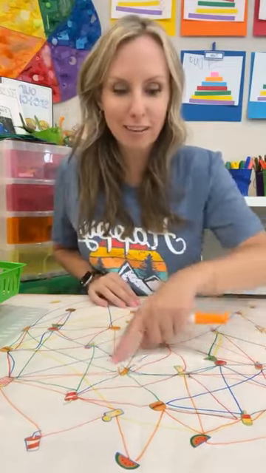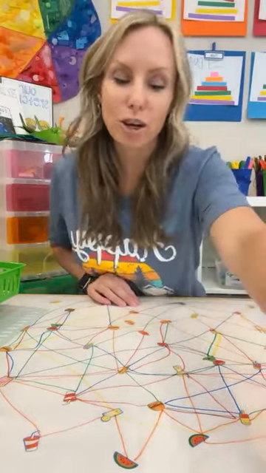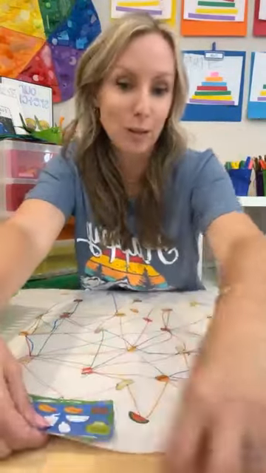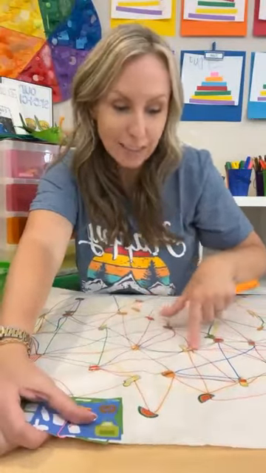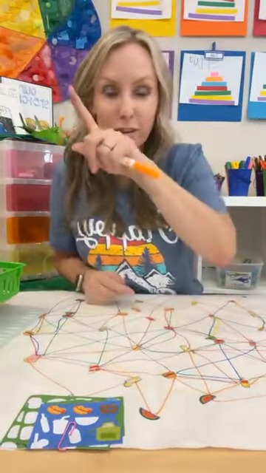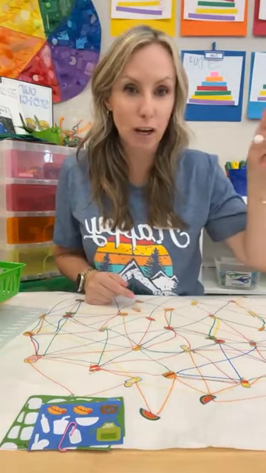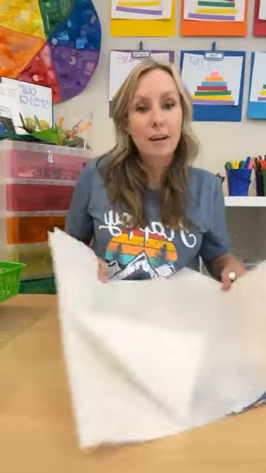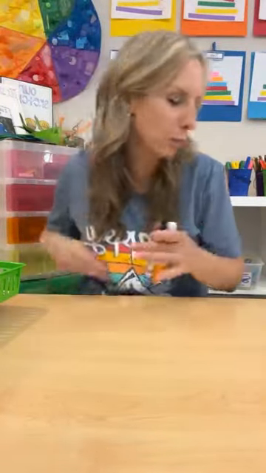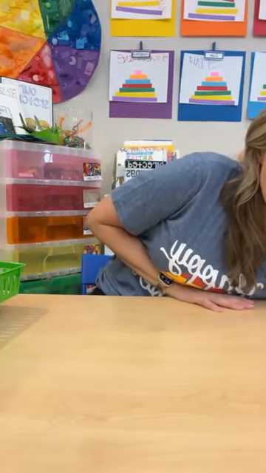It's a really fun visual tracking game because our eyes are muscles just like our fingers, and we have to make sure they are strong. If they can't track these lines, when they go to read in kindergarten, their eyes are going to have a hard time tracking across the page to read those letters, which are really words. Letters make up words.